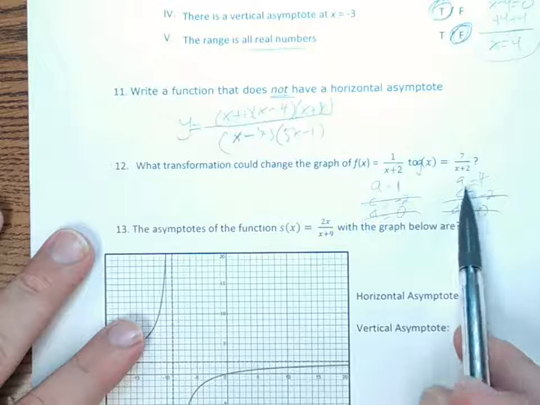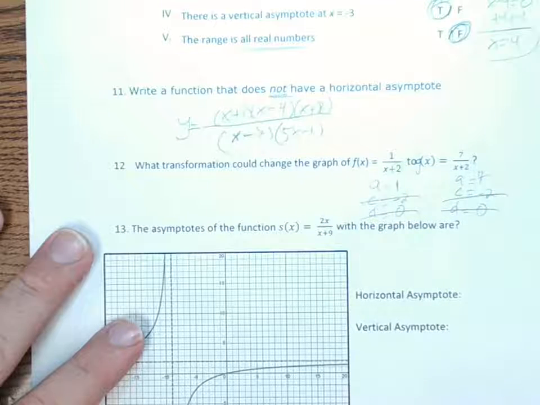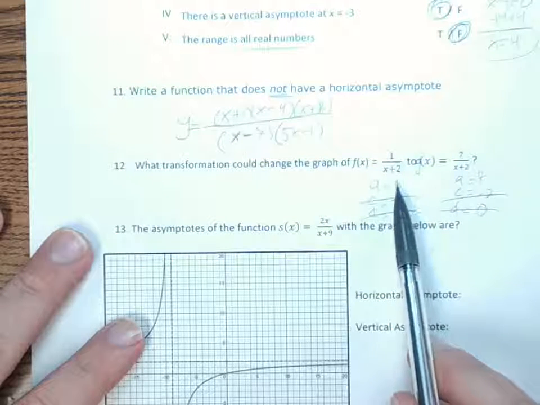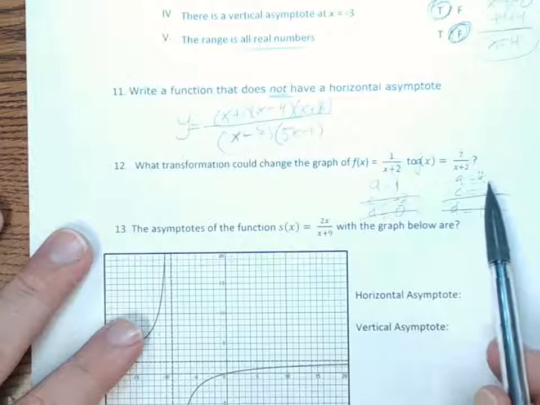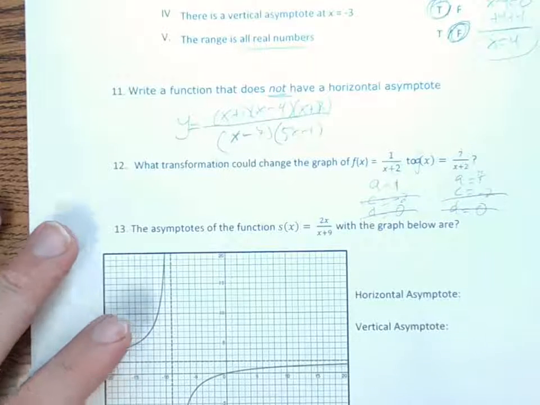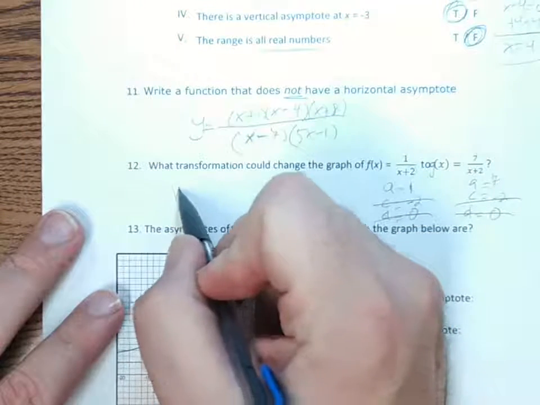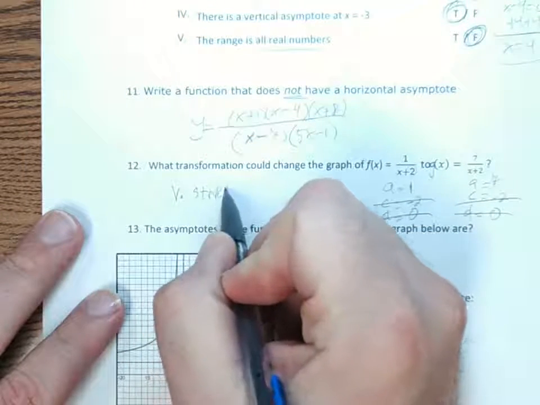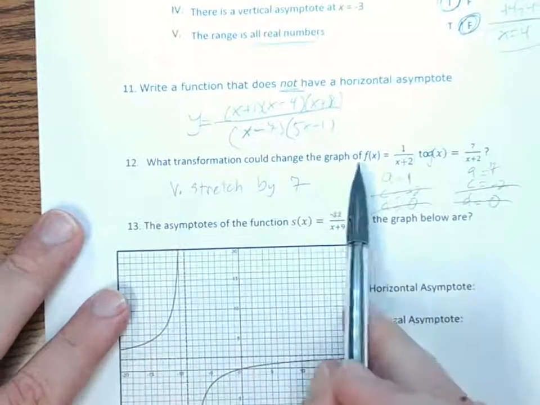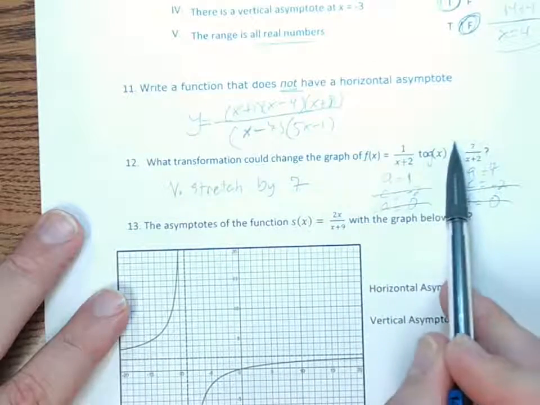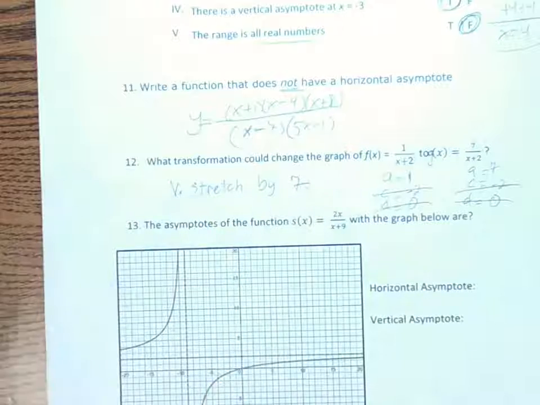We're dealing with A. We didn't change signs, so it's not a reflection, but instead we went from 1 to 7. So we multiplied 1 by 7 to get to 7. That means that's a vertical stretch by 7. So what transformation could change f of x to g of x? A vertical stretch by 7.